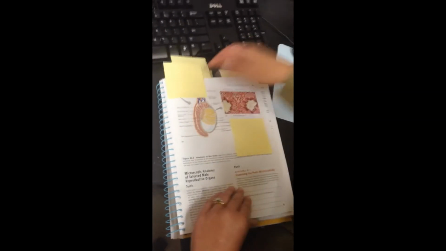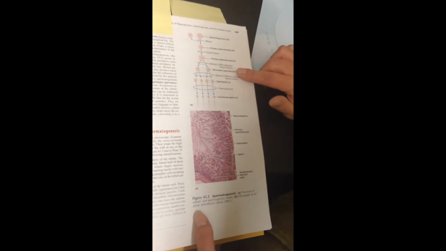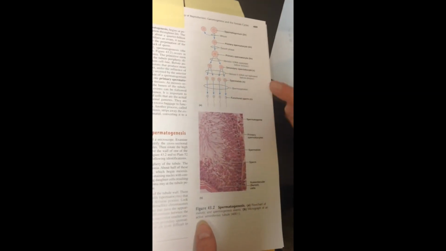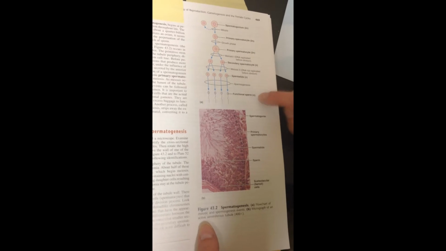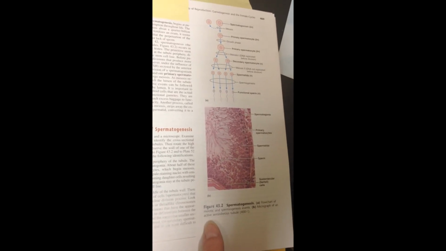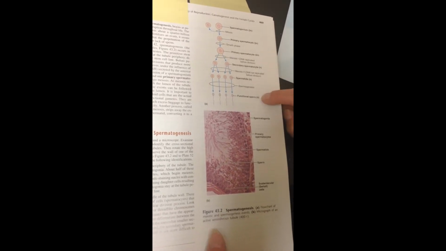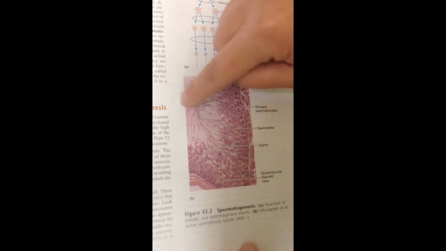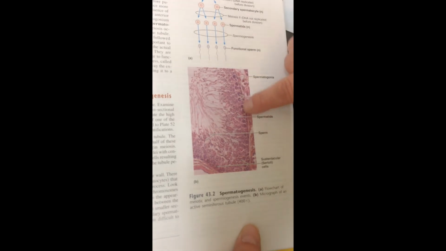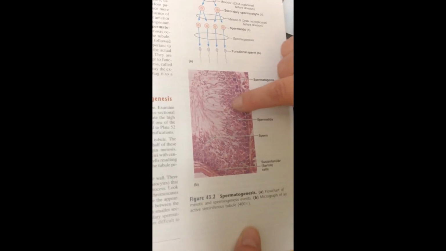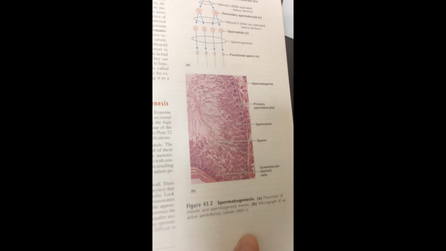Now, this is a diagram of meiosis, and at the very end of meiosis you will wind up with gametes, sex cells, which are sperm. So this is a close-up of that tubule we were just looking at. You can see the flagella, the tails of the sperm, and you can see they start out as just round cells, and then as they mature, they get closer and closer to the center of that tube.